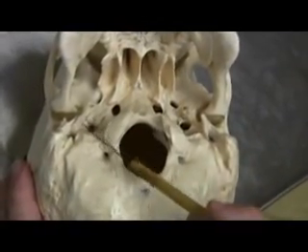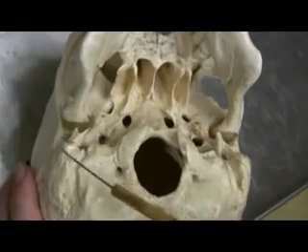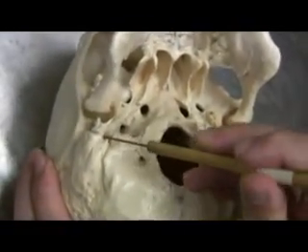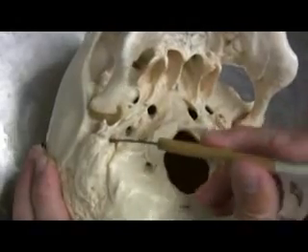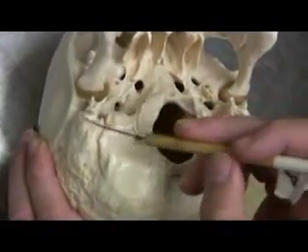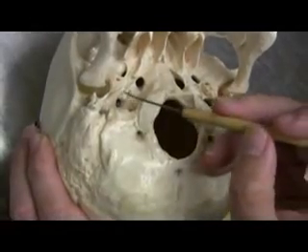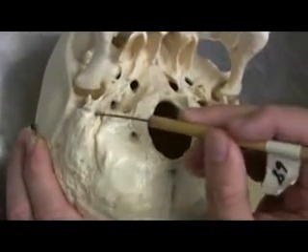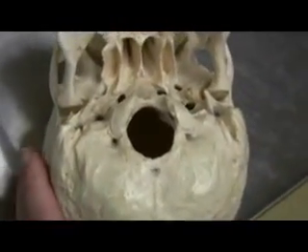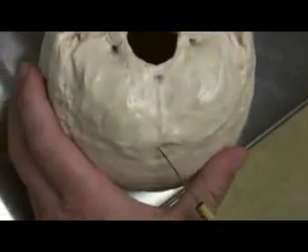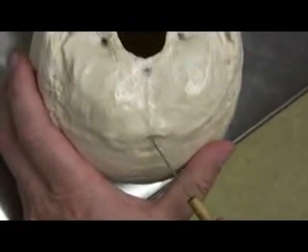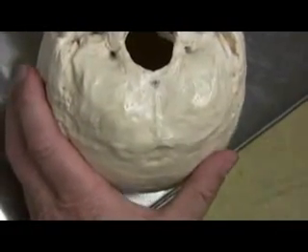This is the styloid process of the temporal bone and the mastoid process of the temporal bone. In between the two we have a foramen, which is used for the exiting of the facial nerve, and this is called the stylomastoid foramen. So styloid process, mastoid process, and stylomastoid foramen. Back here, this is the occipital protuberance, right here. This is the point of attachment of the nuchal ligament.